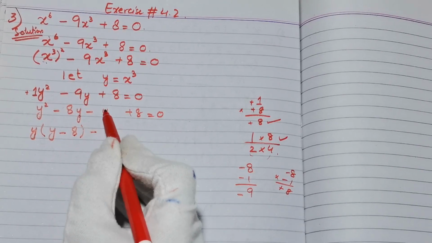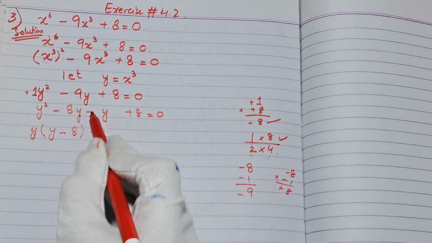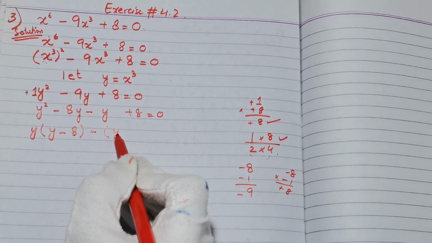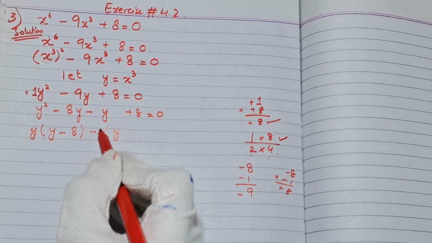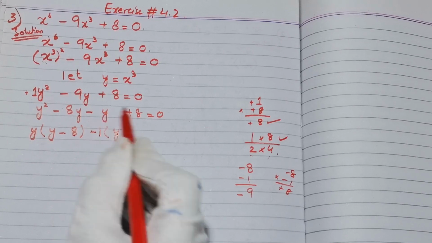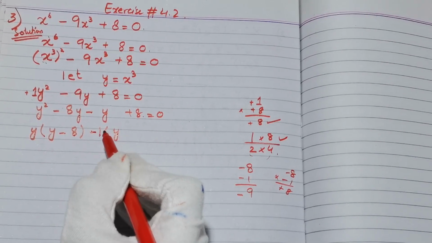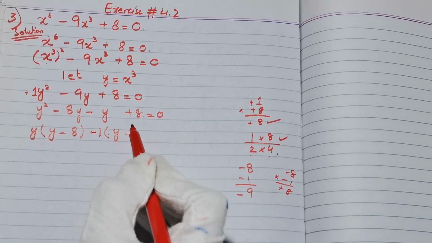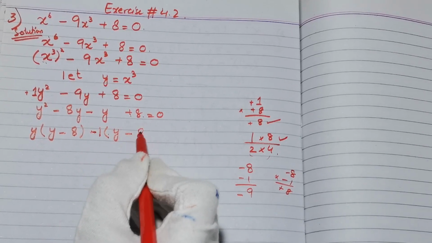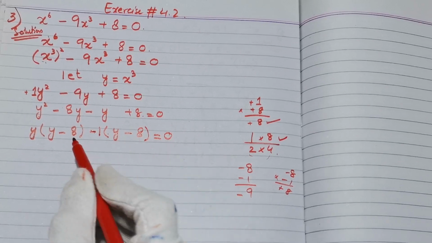It means we will take minus as common. So we will take minus 1 common, and minus times minus is plus, minus 8 equals 0.